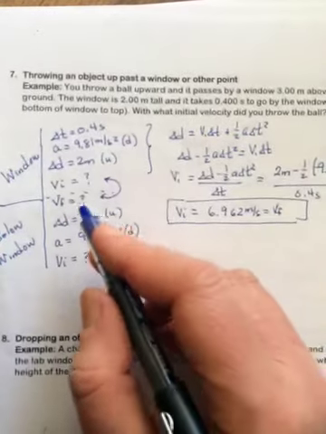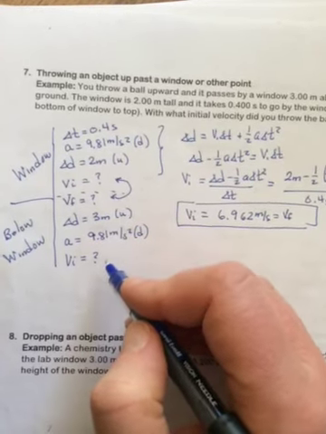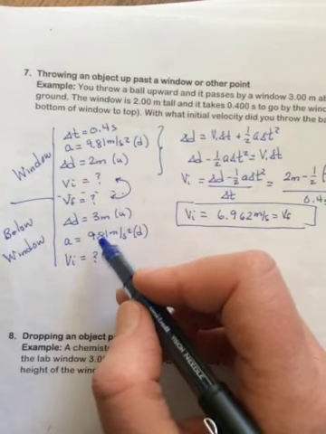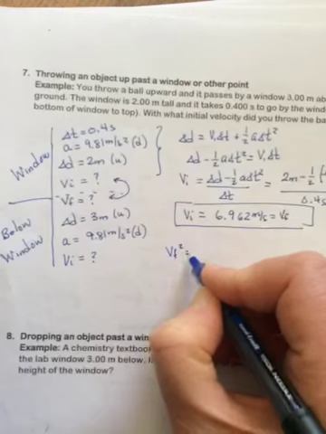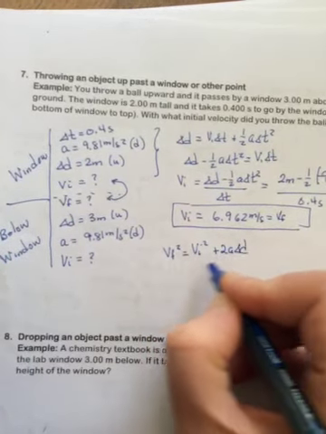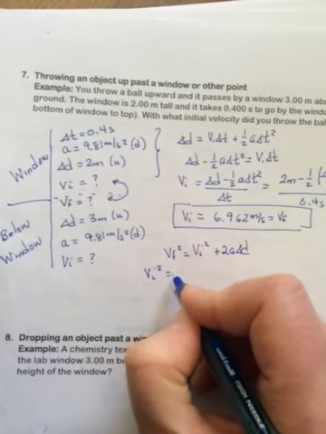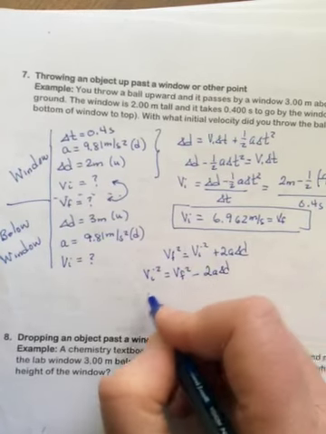Okay, so we found the VI of the window, which becomes our VF from below the window, and now we want the VI with which we threw it. So we have the VF, we have the delta D, we have the A, we want the VI, so we would use VF squared is equal to VI squared plus 2A delta D, and then just bring your 2A delta D over. So VI squared will equal VF squared minus 2A delta D.